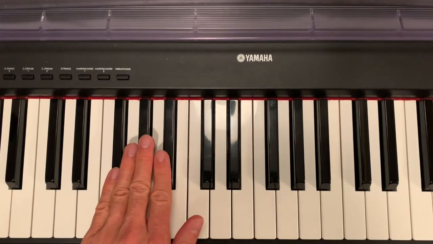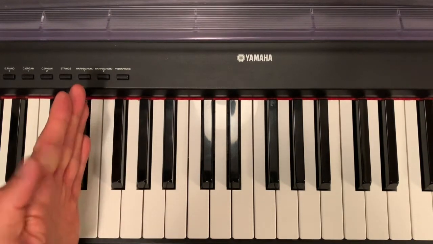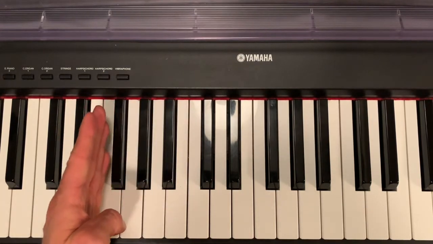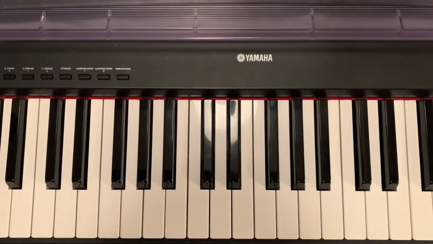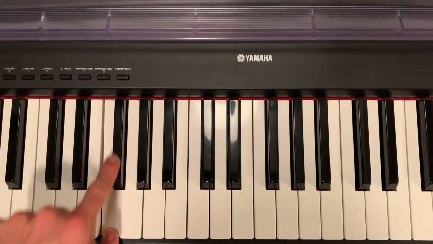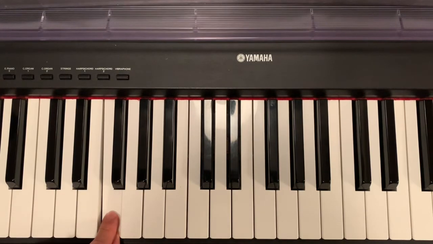So I want you to imagine that over top of the 3 black keys, whatever 3 black keys you've picked, that there's a little house built on top of those 3 black keys. And we're going to imagine that that is your grandma's house. Grandma's house. Now, this white key right here, that's right next to the first black key, we're going to say that that is the front yard.